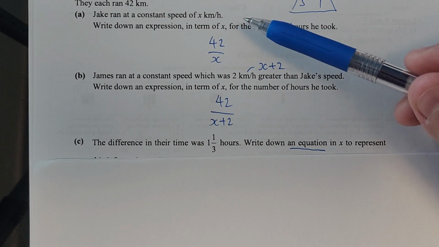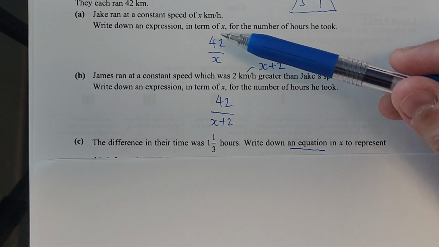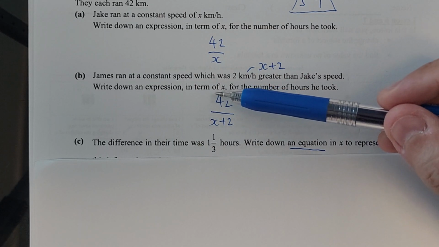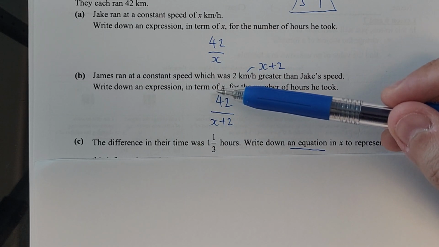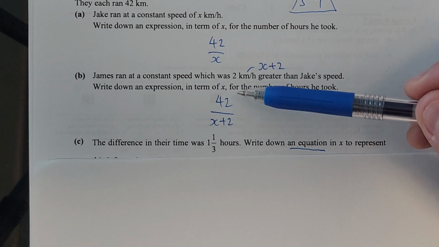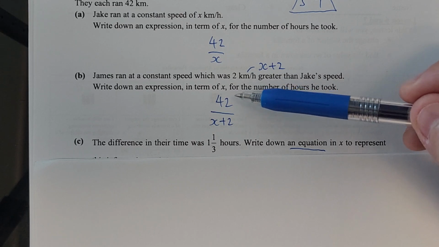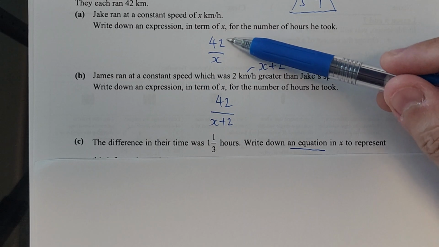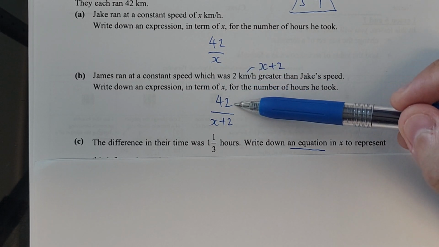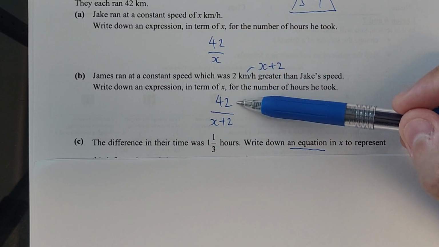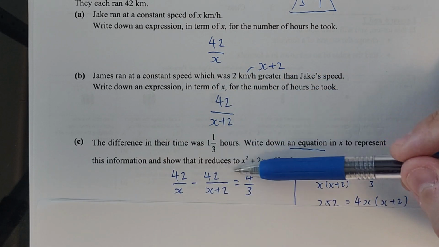For me, what I do is, who ran faster, Jake or James? James ran faster. So will the faster runner take a longer time or shorter time? Think about it. It will take a shorter time. The faster I run, the shorter the time. So Jake will take a longer time, James will take a shorter time, because he's running faster. So always take the big one minus the small one for the difference.